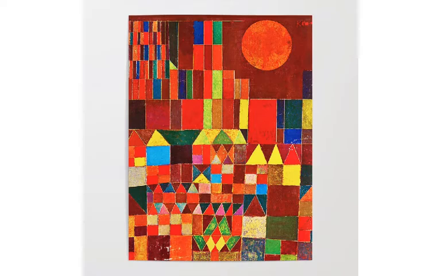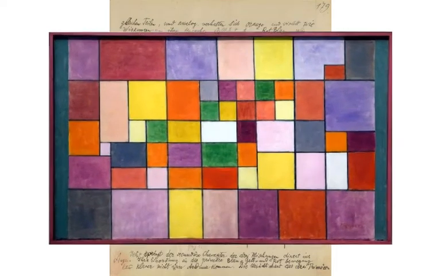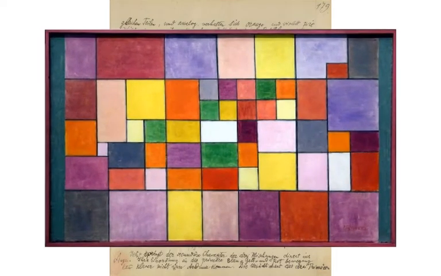As you can see here, he has used different shapes from triangles to rectangles to squares to circles, parallelograms, which are right here. This is another one that we have, and then this big one here is also Paul Klee.